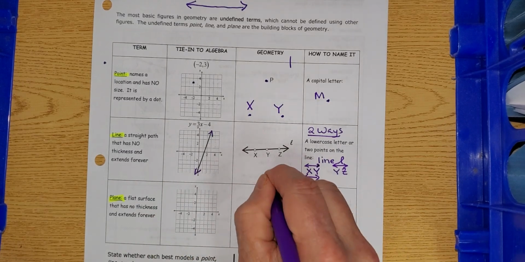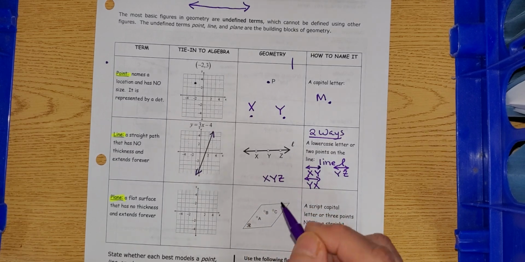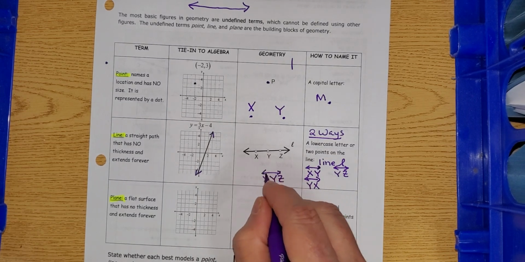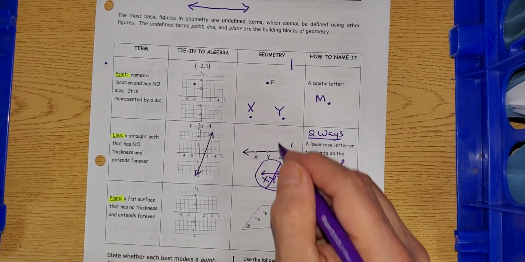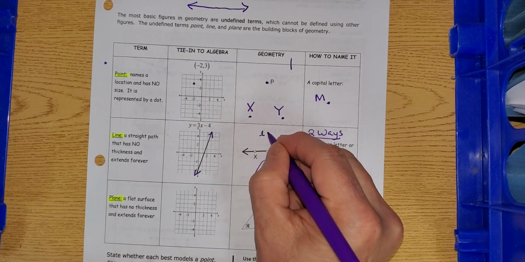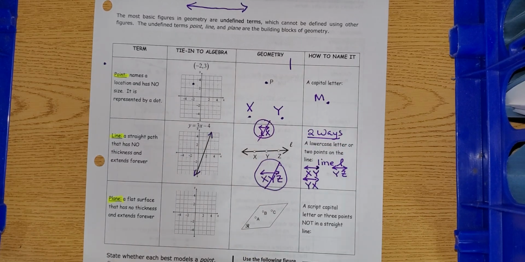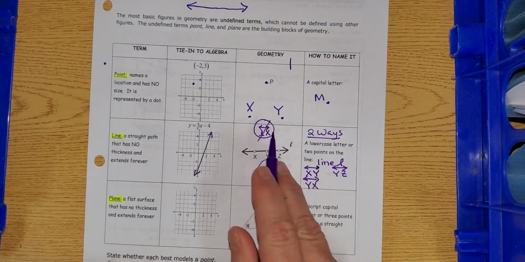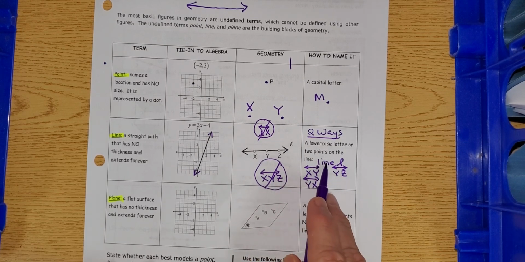Here's something I don't want you to do, though. I don't want you to say XYZ. Okay, there's only need for 2 points. Don't do this. Let me go ahead and put a circle around it and go, shh, don't do it. Another thing I don't want you to do is use this like it's a point. So LX or whatever. That's no good either. So let's mark that out. So don't use that as a point. Either 2 points or use the cursive letter L with the word line.